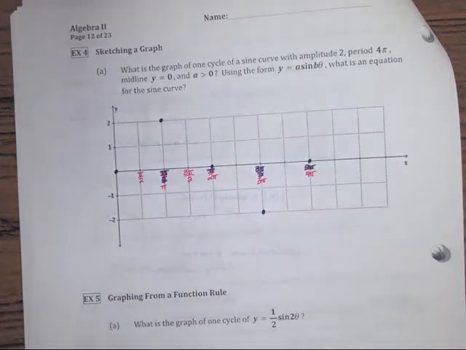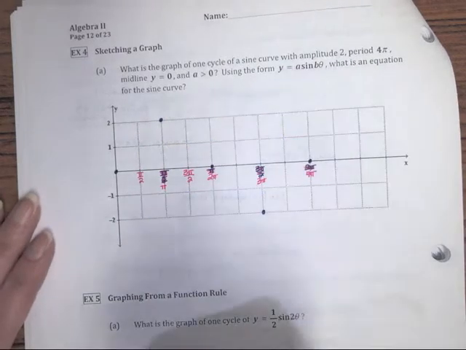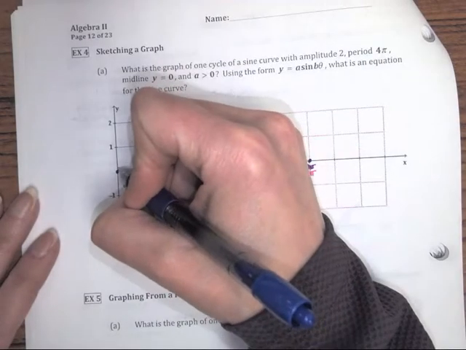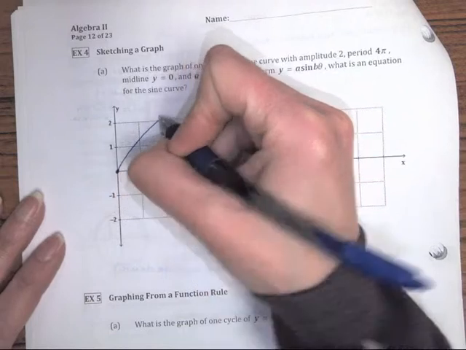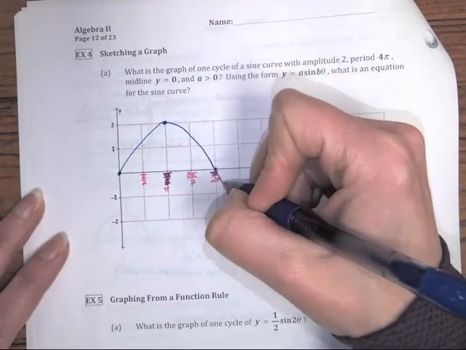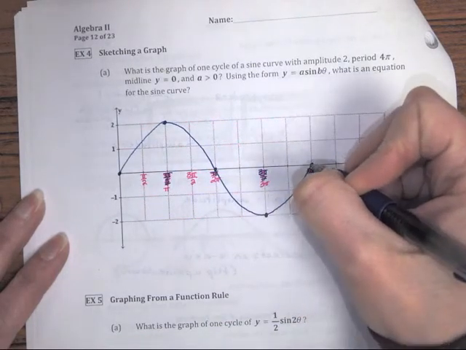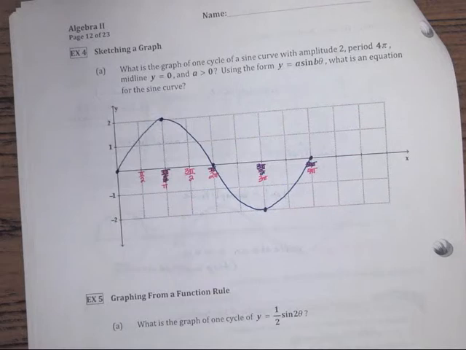Wait, how do you know that again? Because it says amplitude of 2. Oh, well. Yep. So it's going to look like this. All right?